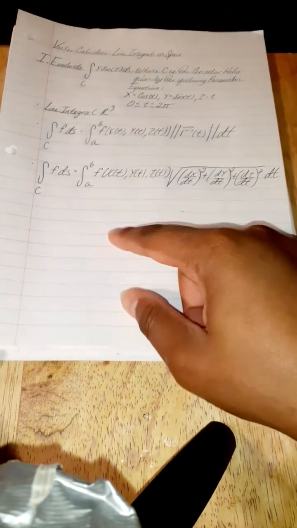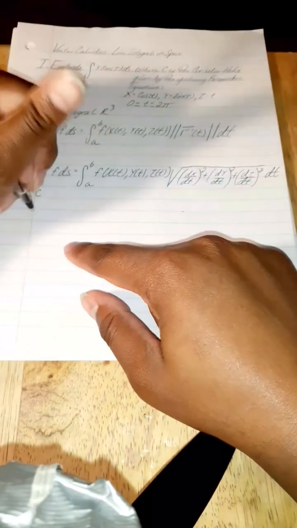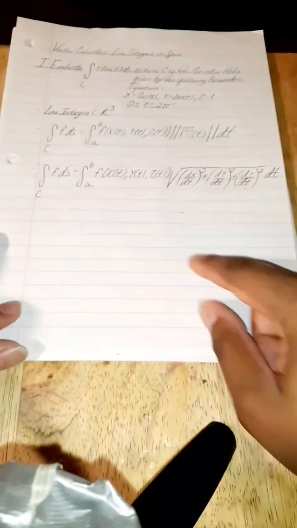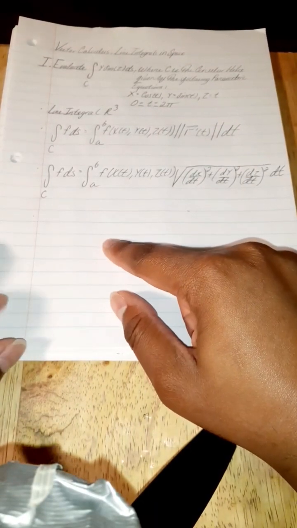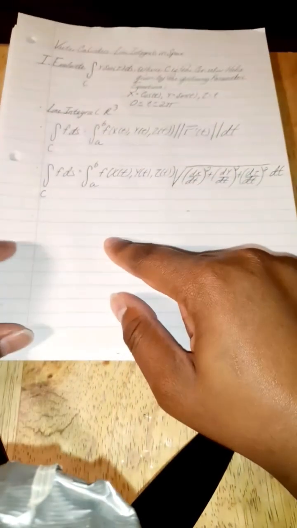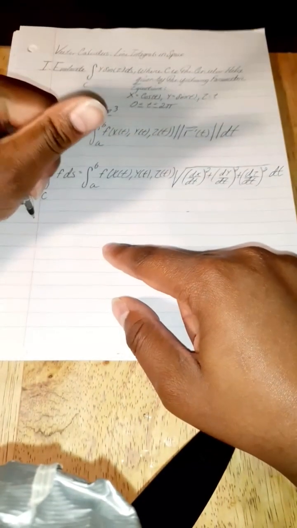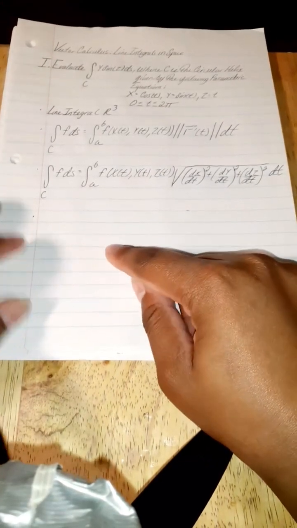So I always like to specify the two different ways that you may see things written. We've evaluated plenty of line integrals before, especially scalar line integrals, so you guys will probably already know what most of this is, but I do like to specify right off the rip.